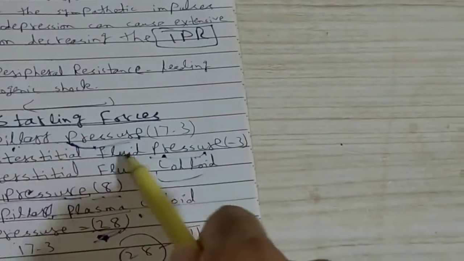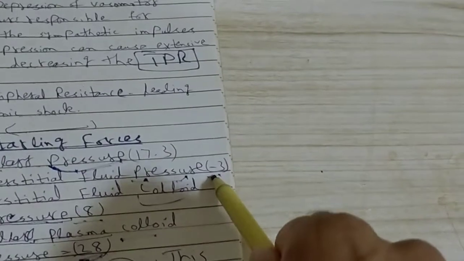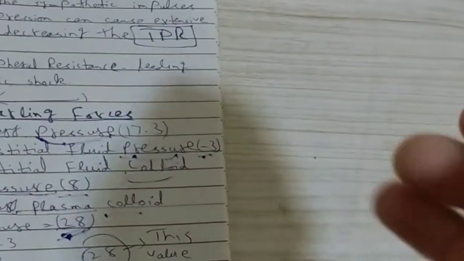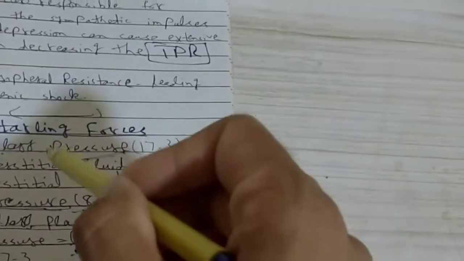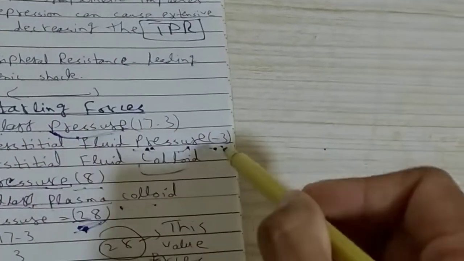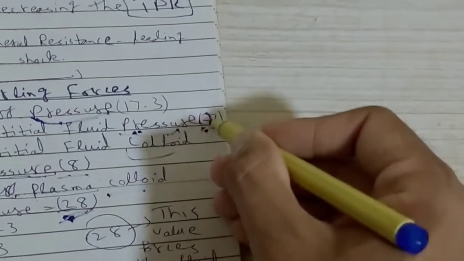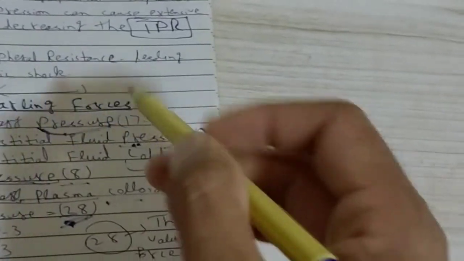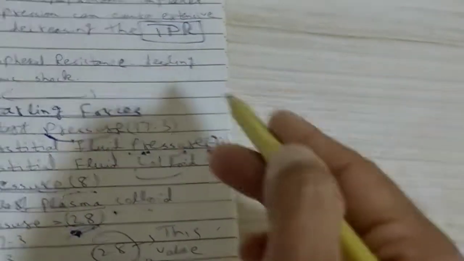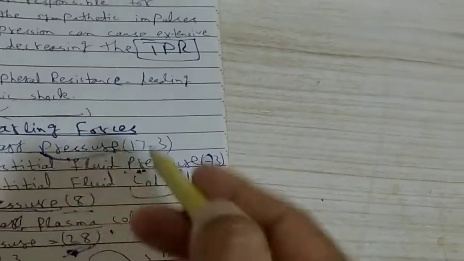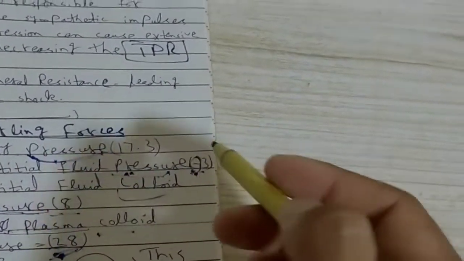Then the interstitial fluid pressure is -3. The minus sign reverses the function, because the word pressure normally indicates that the fluid is propelled out of the interstitium, but with the negative sign this pressure does not propel the fluid out of the interstitial space; it causes the fluid to remain inside it. So the negative sign reverses the function.